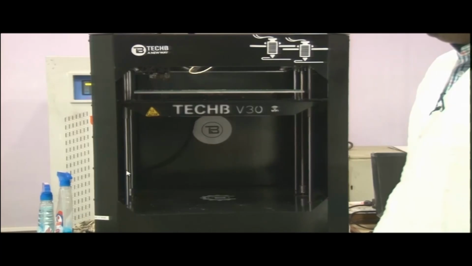TechB is one of the companies in India that is manufacturing 3D printers. This uses FDM technology. FDM, as we have discussed, is fused deposition modeling. There are two major kinds of machines, as we know now: FDM and SLA. FDM is fused deposition modeling and SLA is stereolithography.